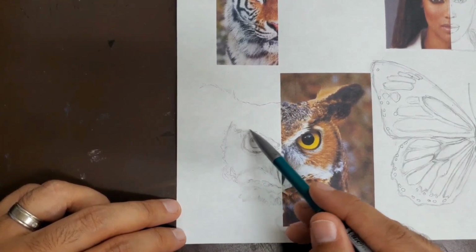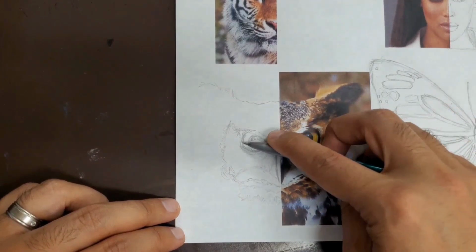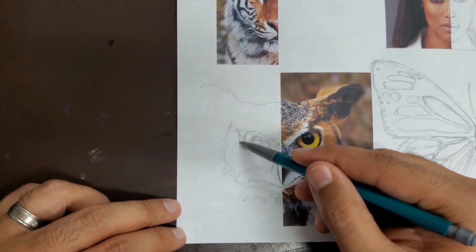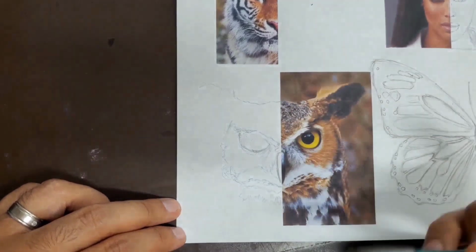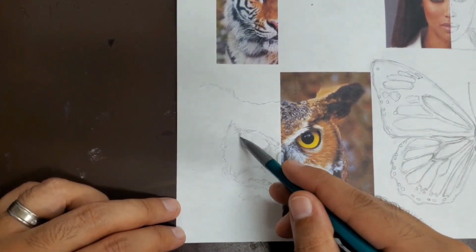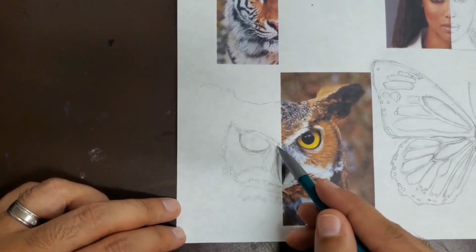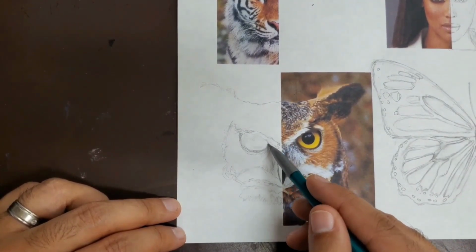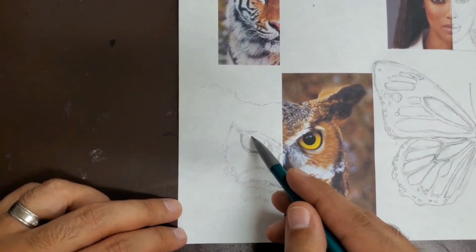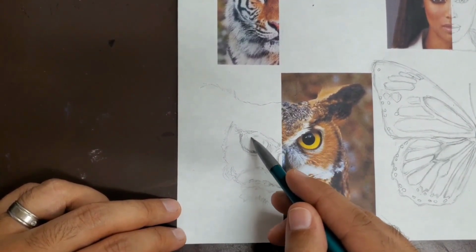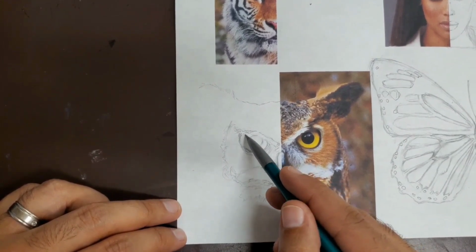You've heard me say this many times, but in the real world, things are not defined by line. When we're drawing something, you could use lines sometimes as a placeholder, so you know where to start, where to stop. But it's important to realize that when you're trying to draw three-dimensionally, you cannot use lines to define things. And you've heard me say it before, I'll likely say it again, especially when it comes to feathers.